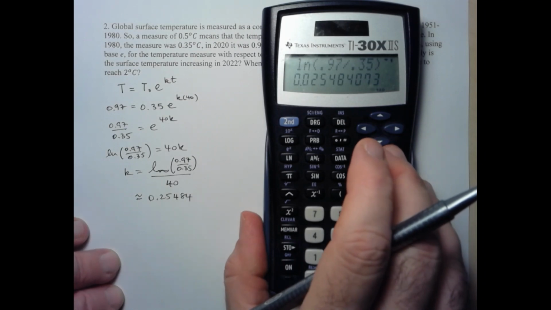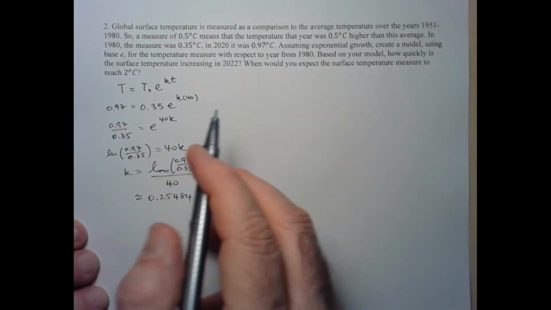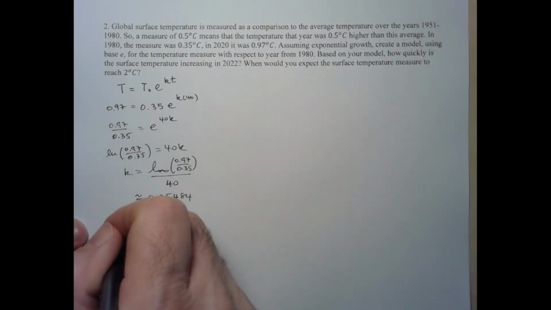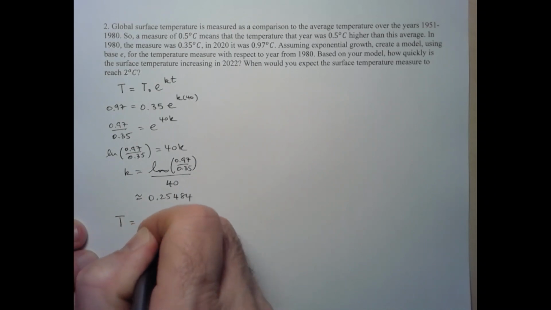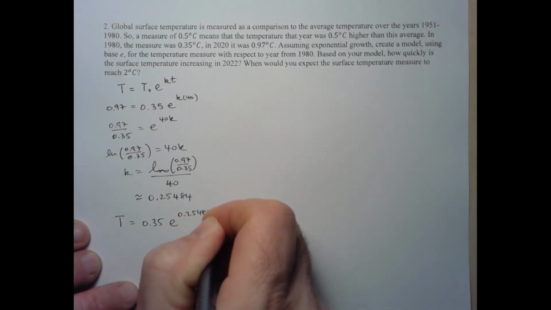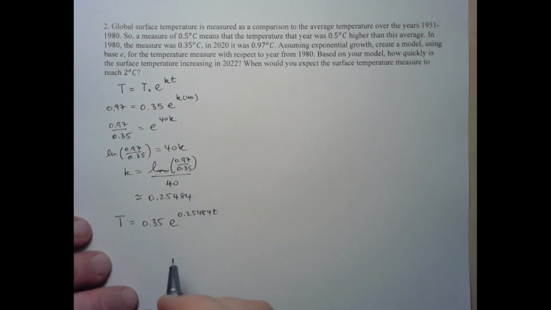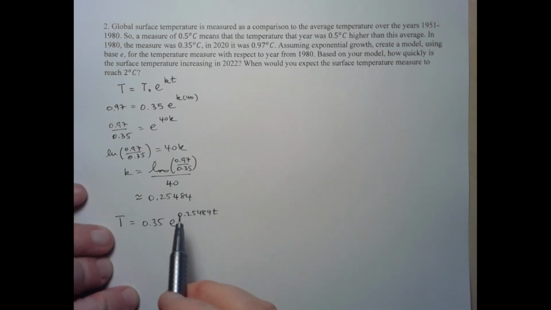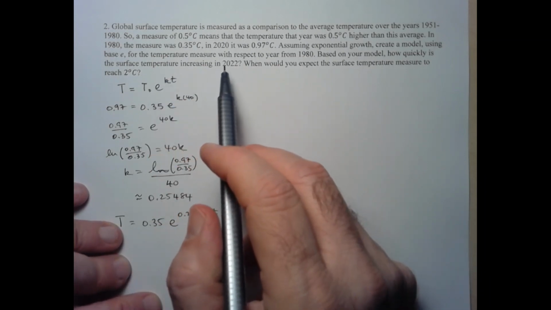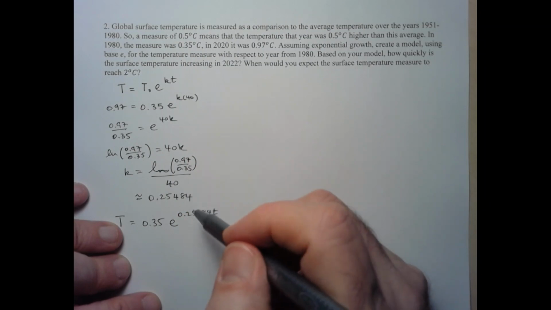Okay, so if I specifically want the model with respect to starting at 1980, my model is going to be T is equal to 0.35, because that's the value at that time, times e to the 0.25484 t. Okay, and see here how that constant is positive. It's a growth constant. Okay, so we've got our model. Now it says, based on your model, how quickly is the surface temperature increasing in 2022? So again, we're looking for a rate of change.